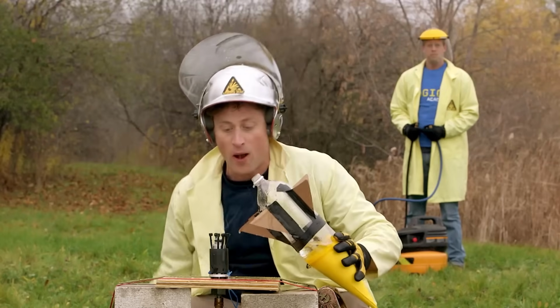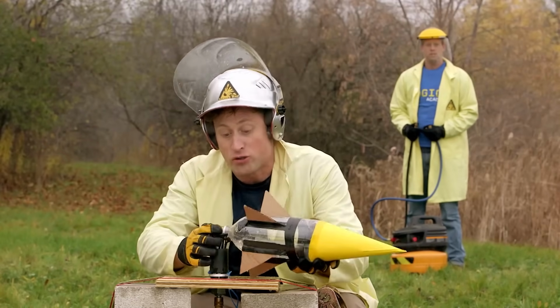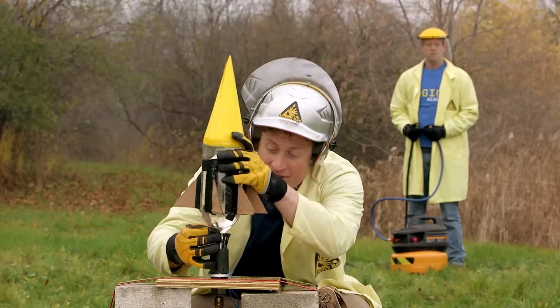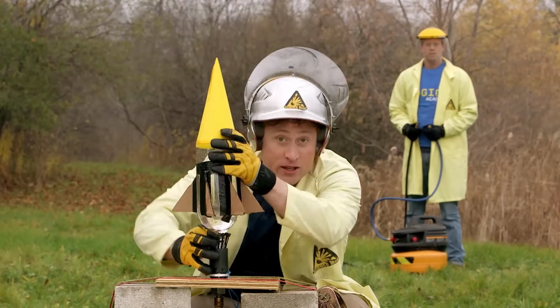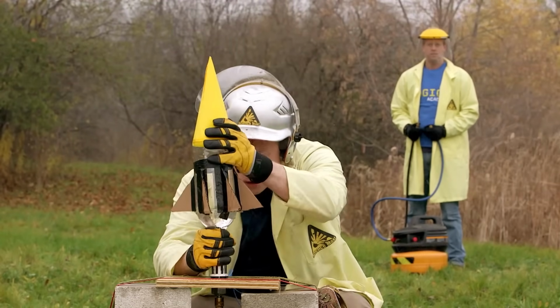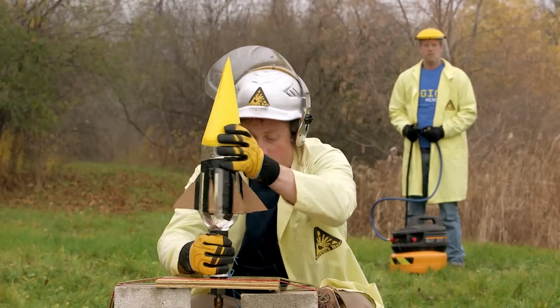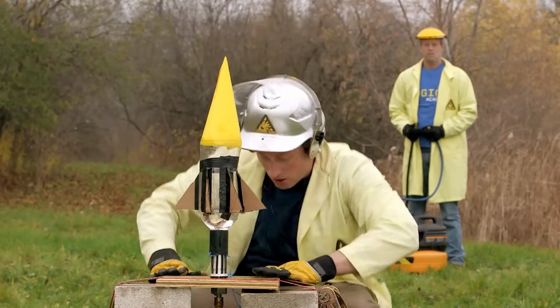But the other reason why it might work better is 2-liter bottles generally hold carbonated beverages, which means they already have to be made a little stronger than regular water bottles because they have to hold in the carbonation, which is just like air pressure. All right, ready to go.